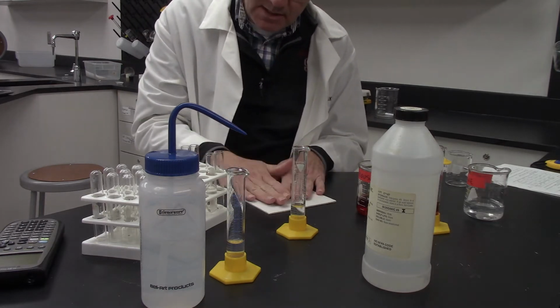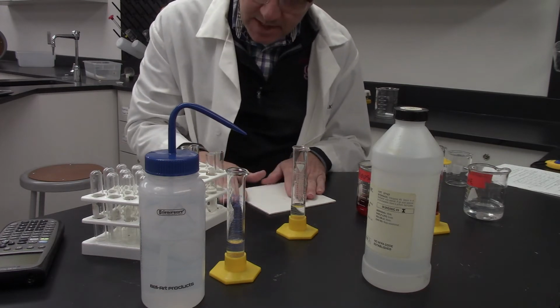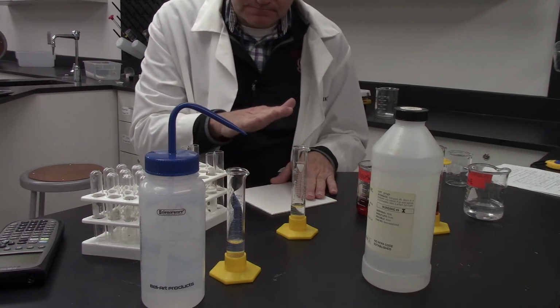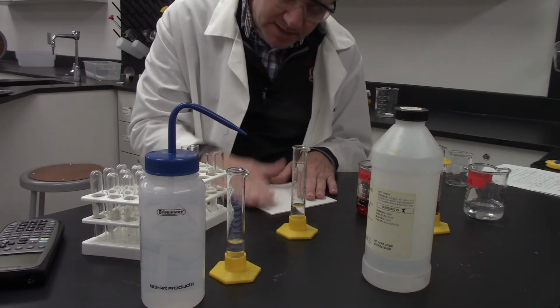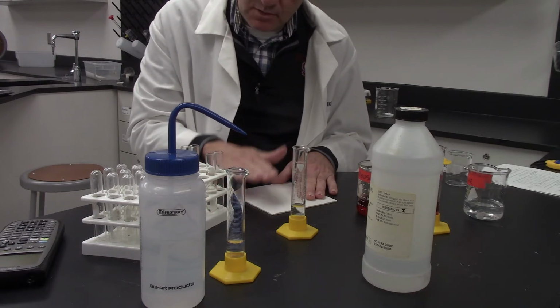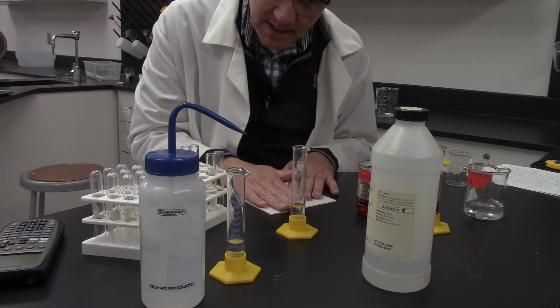That's going to be our indicator. We know the initial concentration of the iodine, and we're going to measure how long it takes for the reaction to stop. From that, we can calculate the rate of the reaction based upon the iodine concentration.